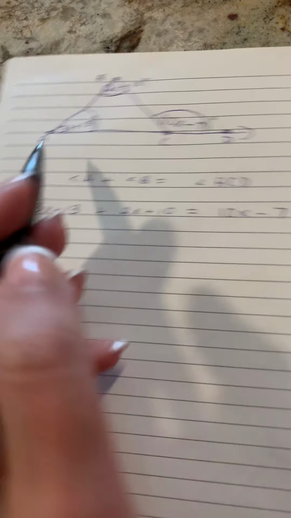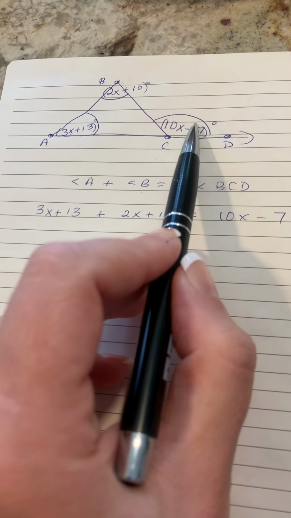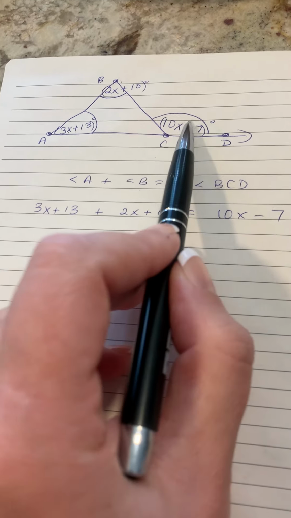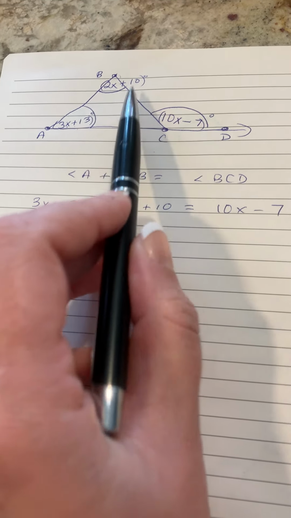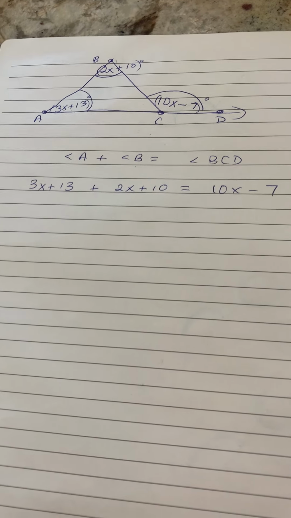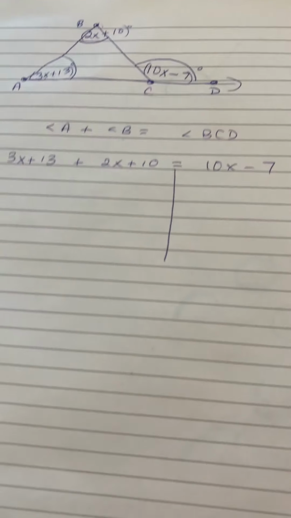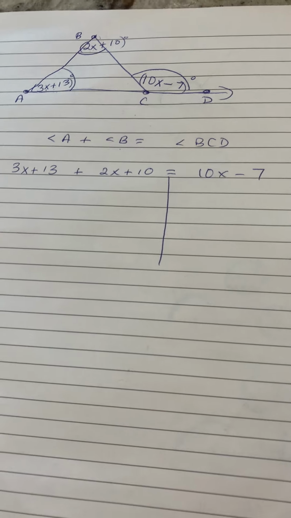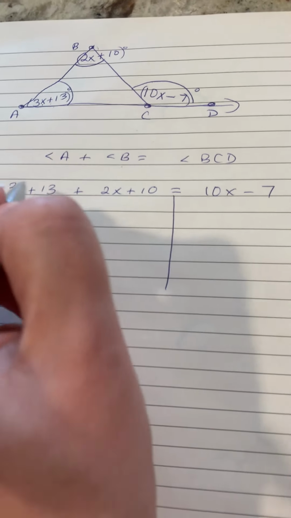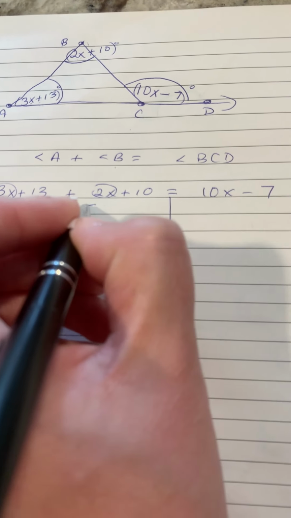They don't add to 180 because this is not an interior angle. This is an exterior angle here, not inside. If this was inside, then that would be interior, they'd add to 180, done. This is different. Inside plus inside equals outside. So now I have to solve this using my DCVS. I can't distribute, but I can combine my like terms.